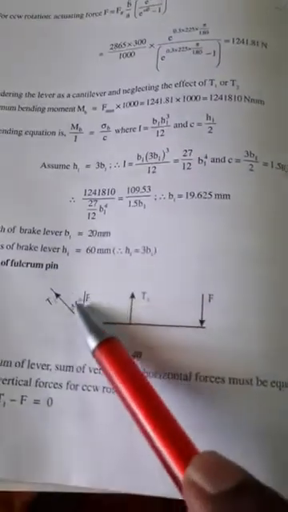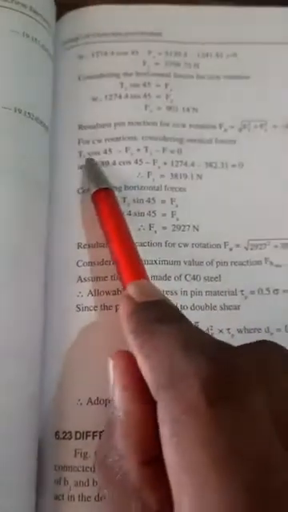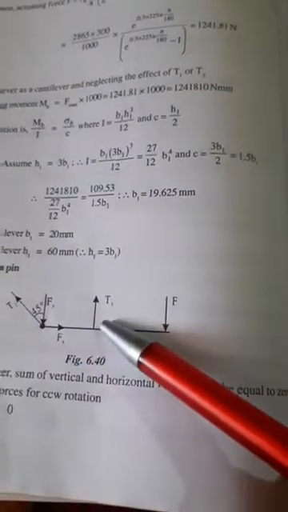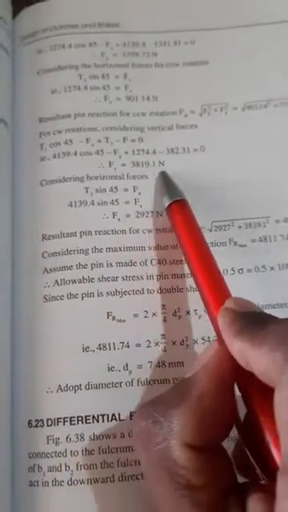Now considering for clockwise rotations, now consider vertical force. Now this becomes T1, this becomes T1, so T1 cos 45, Fy is downward force so minus negative, T2 is upward force plus, this becomes T2, and F is downward, so minus F. So substituting the values, we get Fy is 3819 newtons.